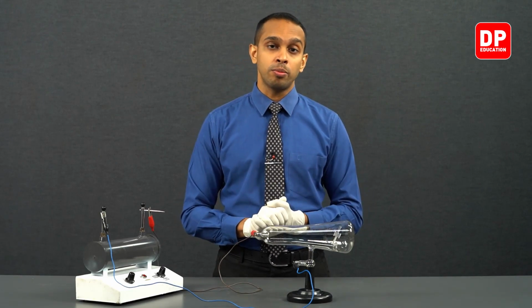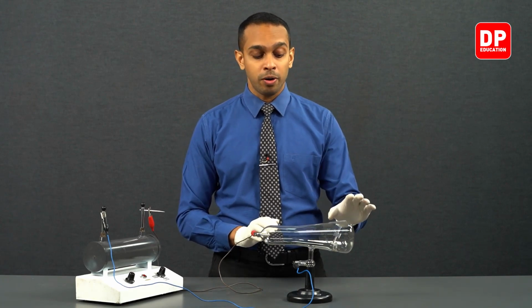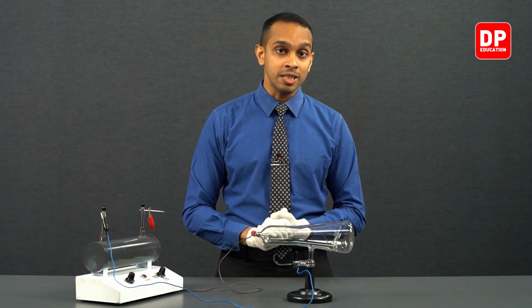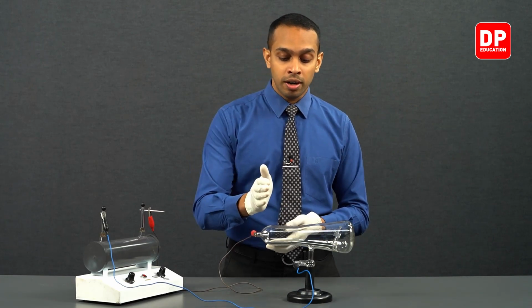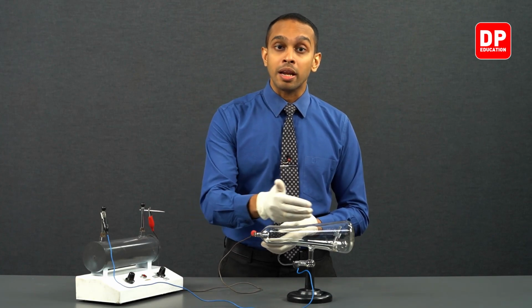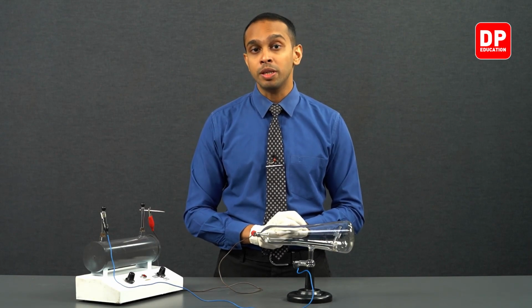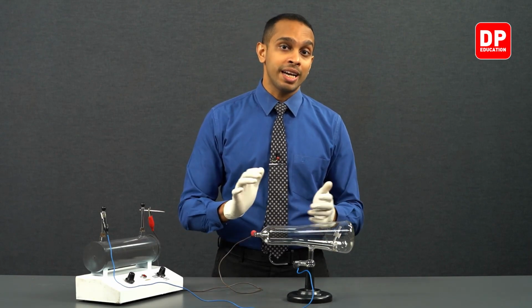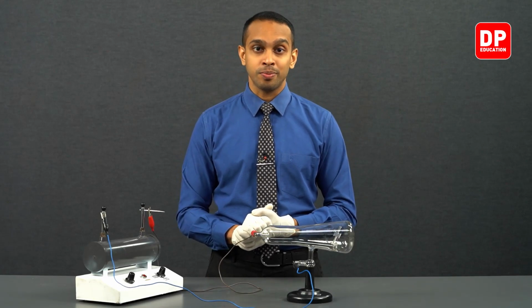The reason for observing a shadow that has the exact shape of this cross is because the cathode rays that are produced at the cathode over here traveled in a straight line. So we can be certain with this experiment that cathode rays travel in a straight line.